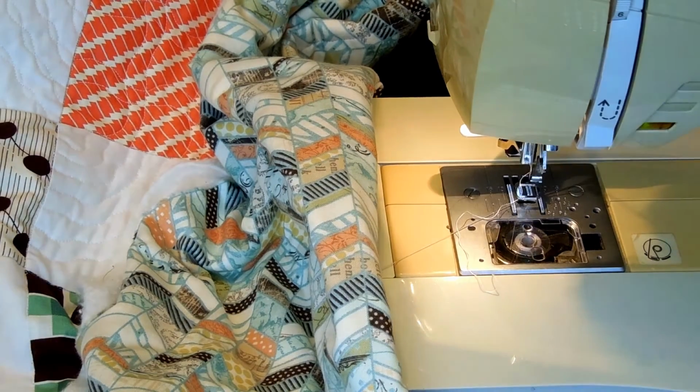A quick reminder of my setup. I have my Singer CE 100 Futura, and the only thing that's changed or added is my embroidery foot. I'm free motion quilting with my embroidery foot. I'm using an off-white thread in the top and a gray thread in the bottom.